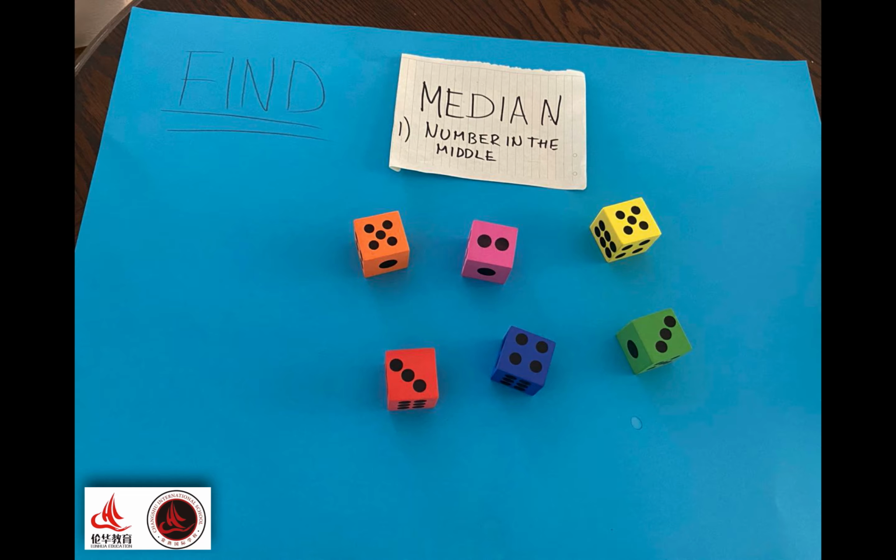Okay, so the median should be, we add the two numbers in the middle, which is 3 plus 4, and we get 7, and we divide 7 by 2, and the median should be 3.5 because we have 6 numbers.